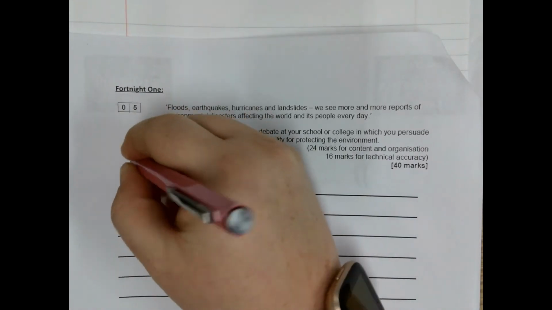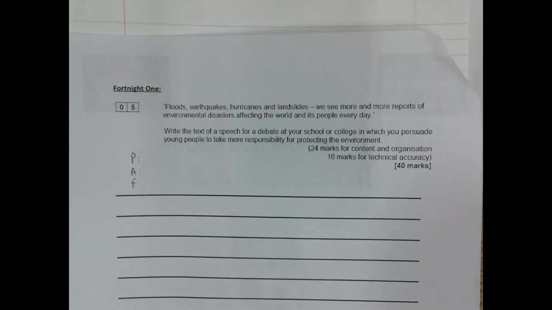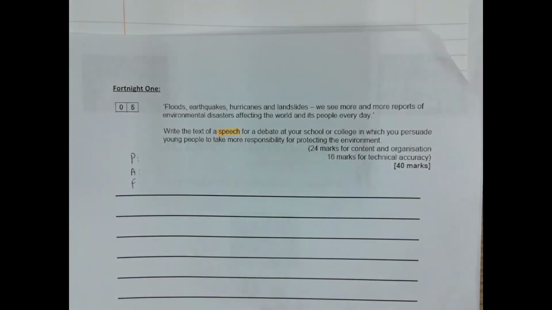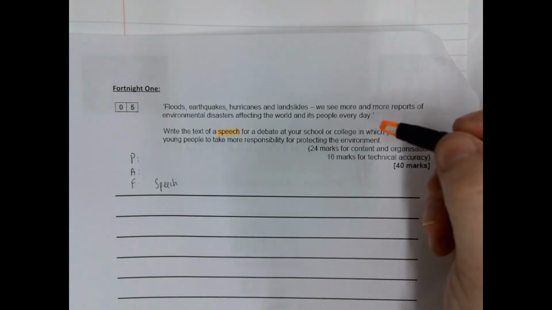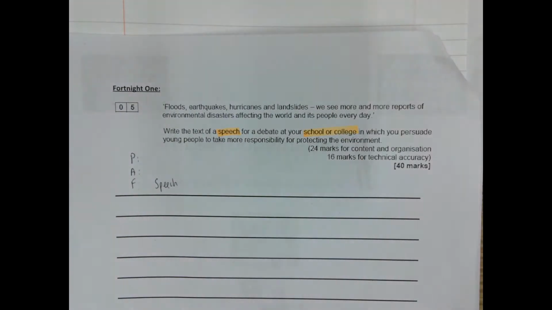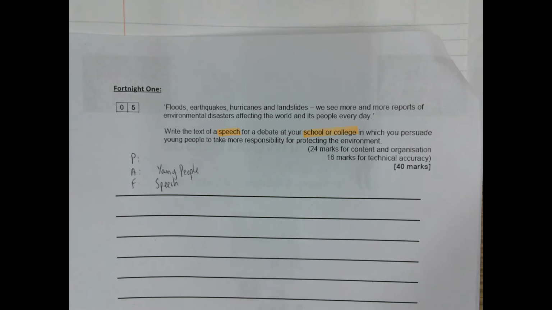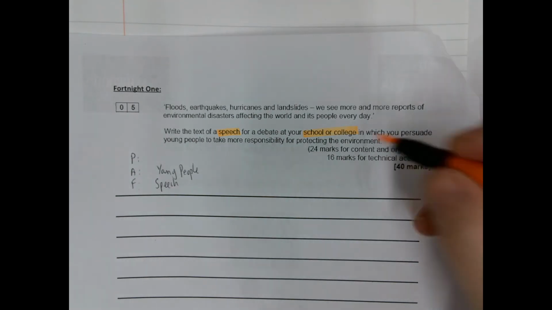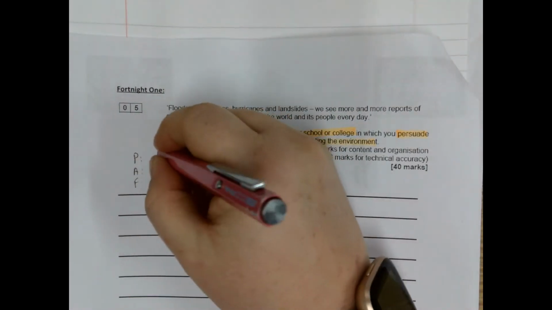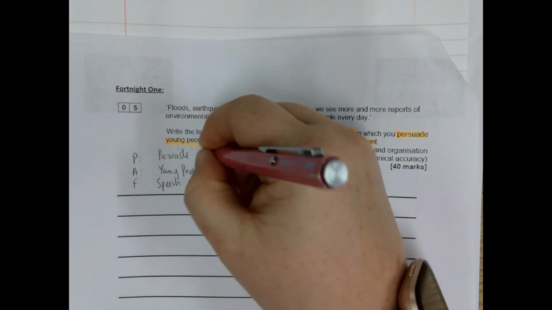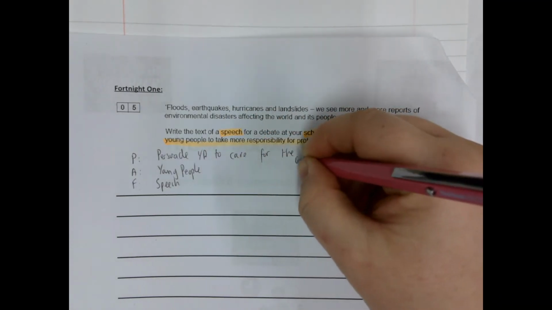Firstly, you need to make sure that you have an understanding of the purpose, the audience and the format. So the format is easy. We're being asked here to write a speech. The audience is also clear because it tells us that it's for our school or college, so that makes the audience young people. And finally, it tells us that we're trying to persuade young people to take more responsibility about the environment. So our purpose is to persuade young people to care for the environment.